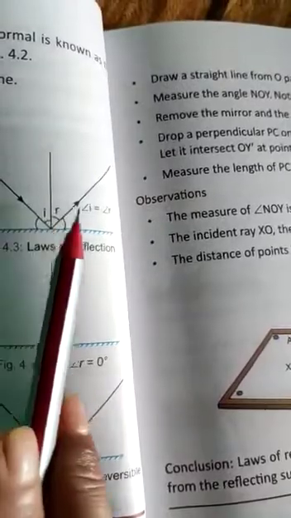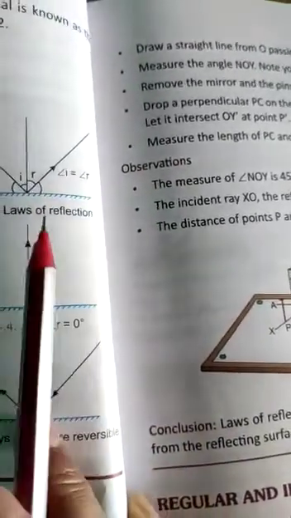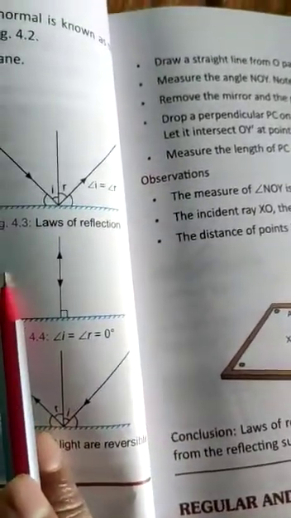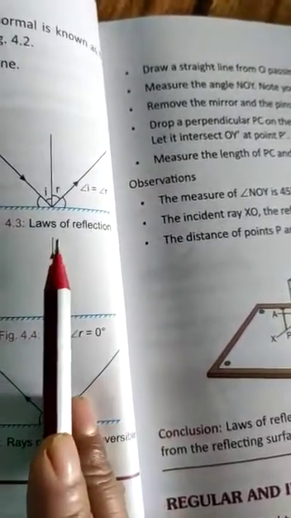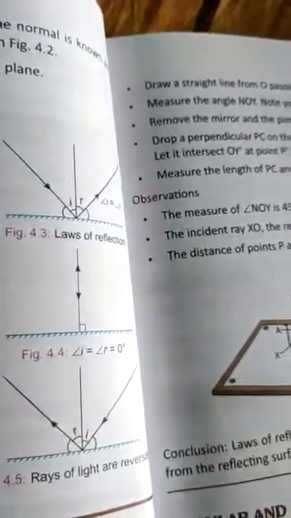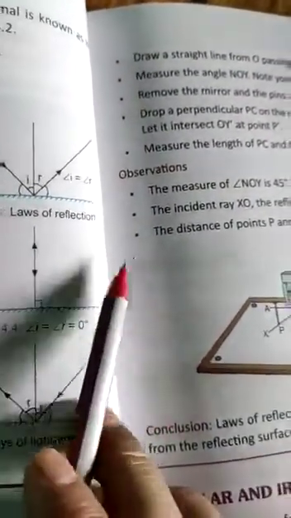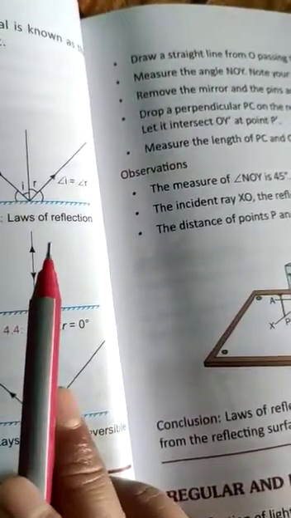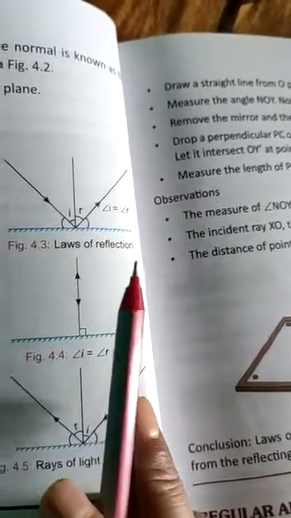And when the incident ray strikes the reflecting surface normally, the reflected ray retraces the path in the backward direction, and in this case angle I equals angle R equals 0. So the rays of light are reversible. This means the laws of reflection still hold when the incident and the reflected rays are reversed.